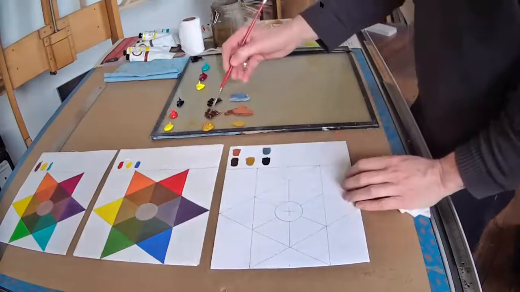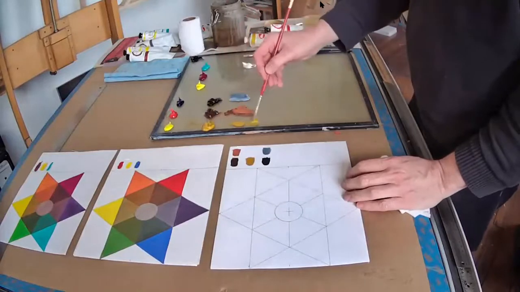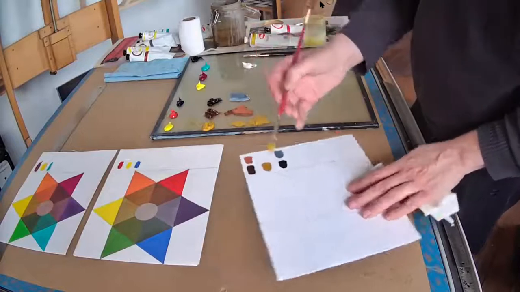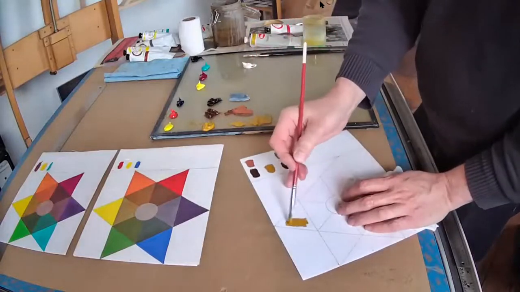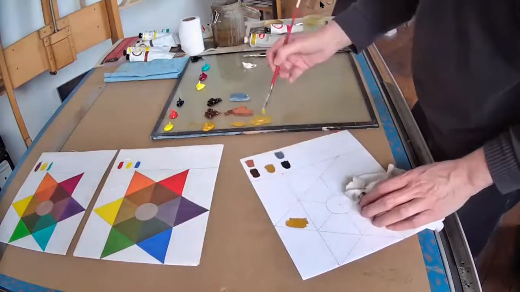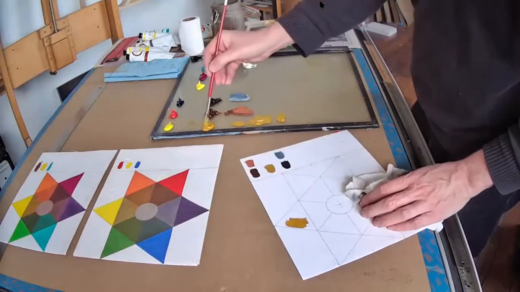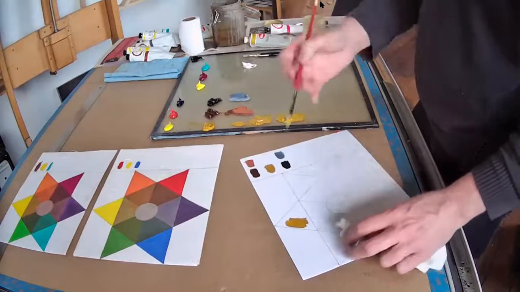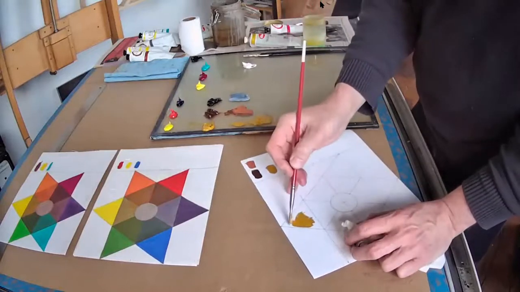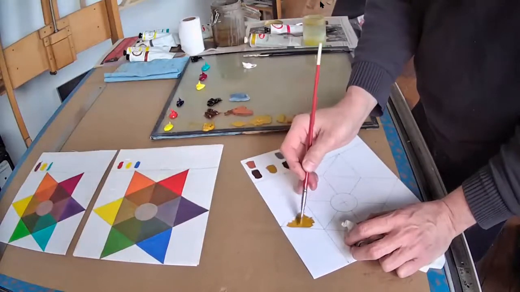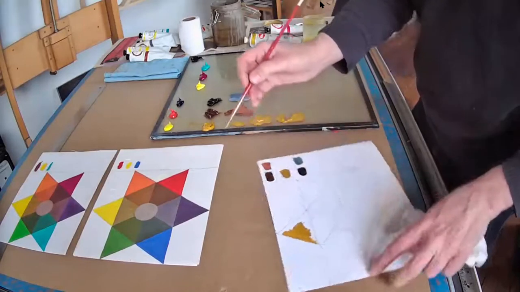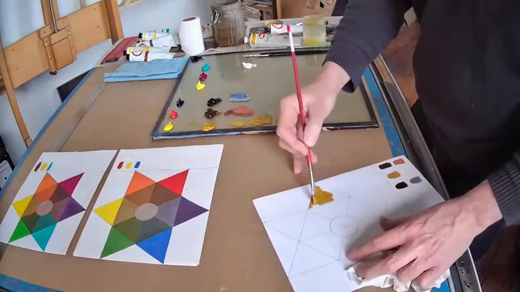So I'm going to start laying down the primaries with yellow. And so, very simple. I mean, this is not a complicated process we're going through. I actually used to be concerned that people would find this to be very boring.